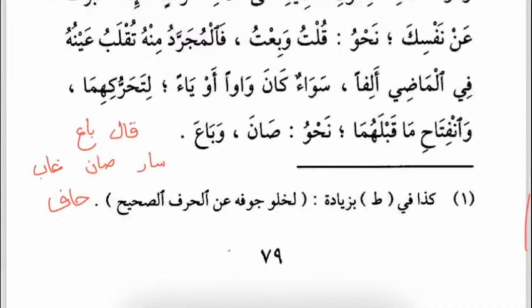I'll take qala. It has 3 letters like that. And then you want to tell about yourself, which means you're going to add the pronoun, the letter, the ta, which is the pronoun.